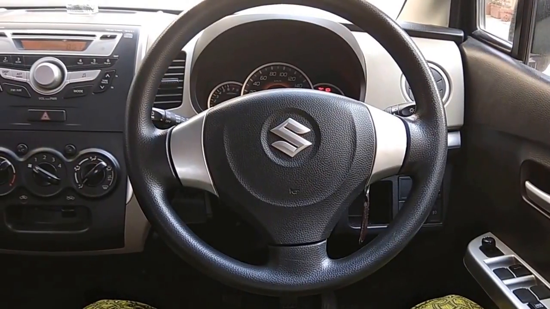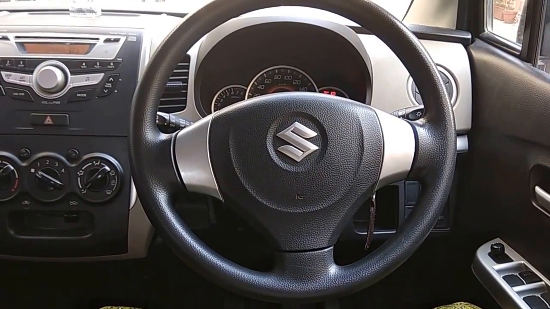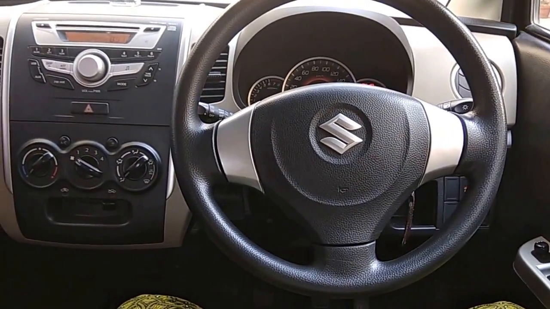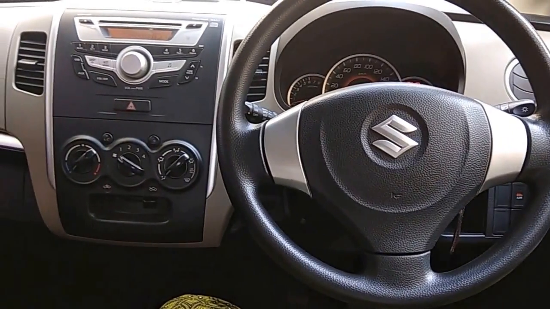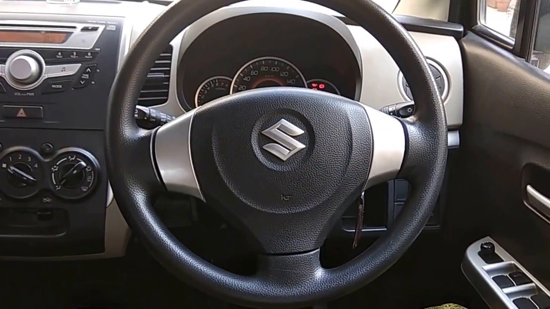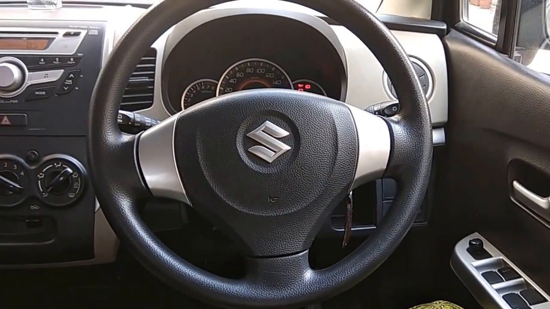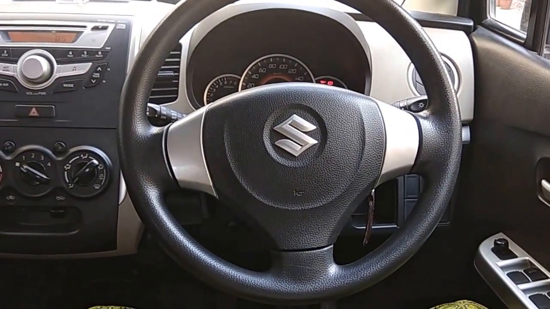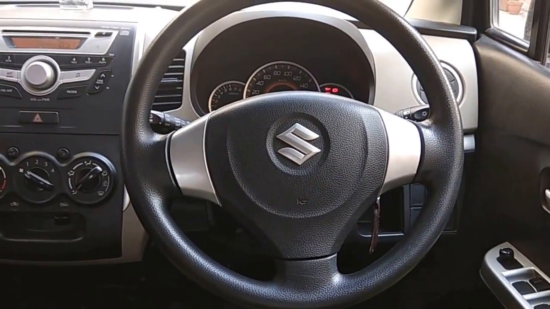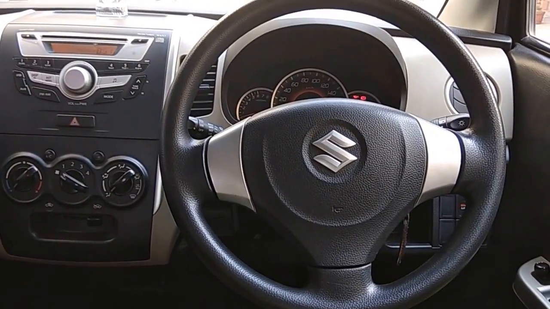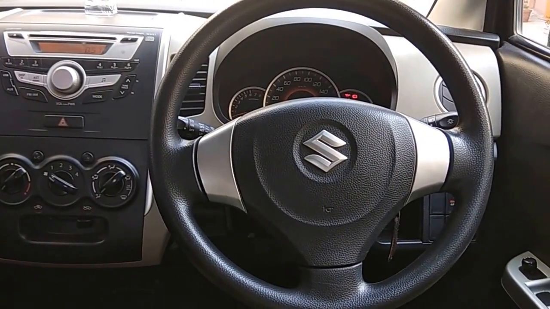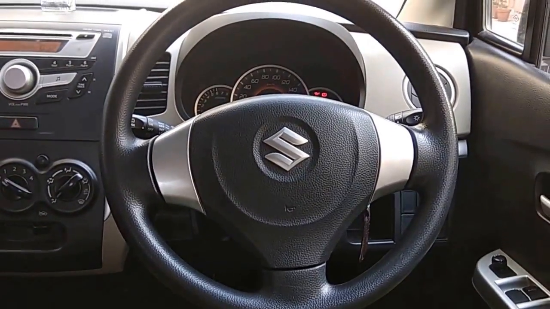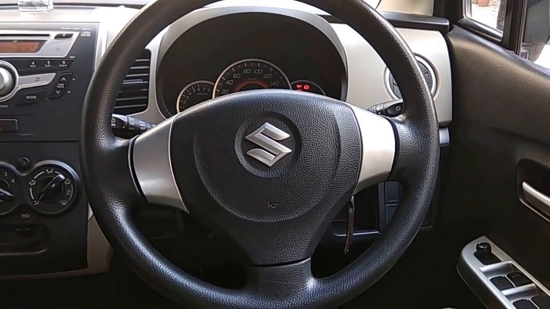So this is the Wagon R vehicle. Right now what you are seeing is the VXI edition, and this is the dashboard. This is the steering control. First we will go through things one by one, and after that we will take the less important things. The main thing I would like to show you first is the steering wheel.